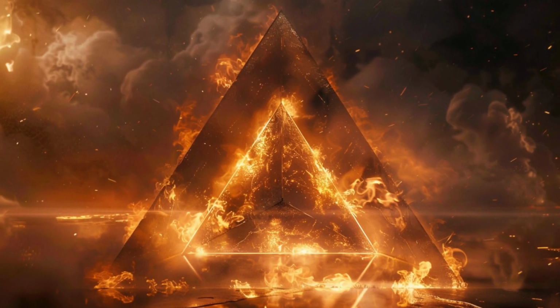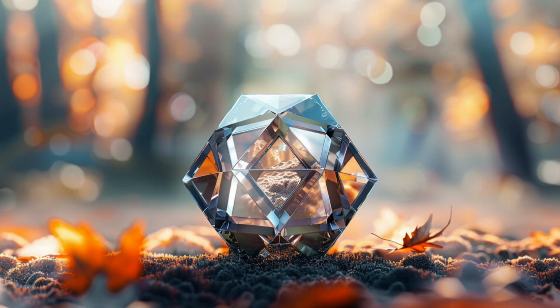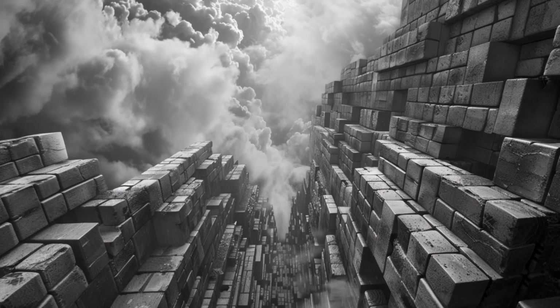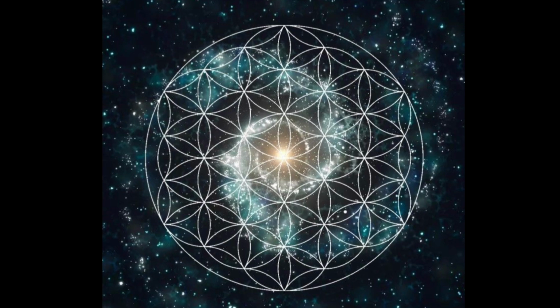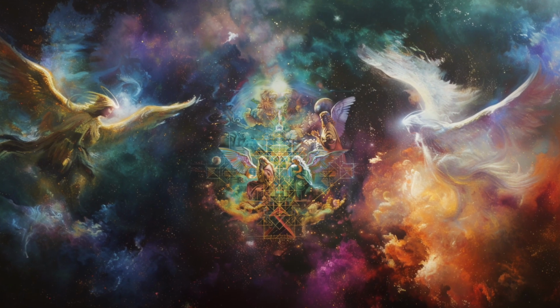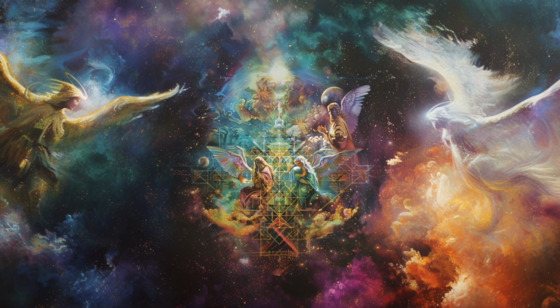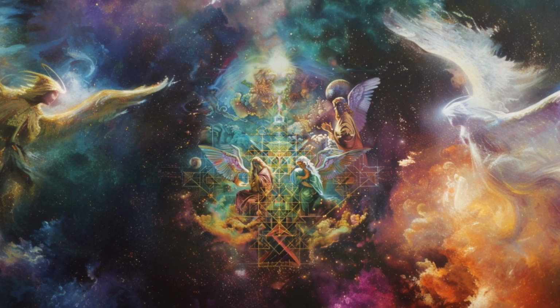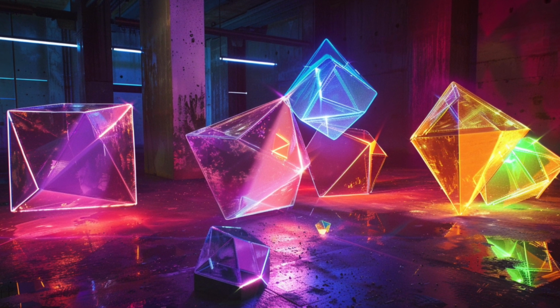The tetrahedron, octahedron, cube, icosahedron, and dodecahedron are the building blocks of all creation. They created the pattern of the flower of life. Therefore, the sixth dimension creates reality through geometry. Everything in our material world originates from these 5 primary geometries of the sixth dimension.